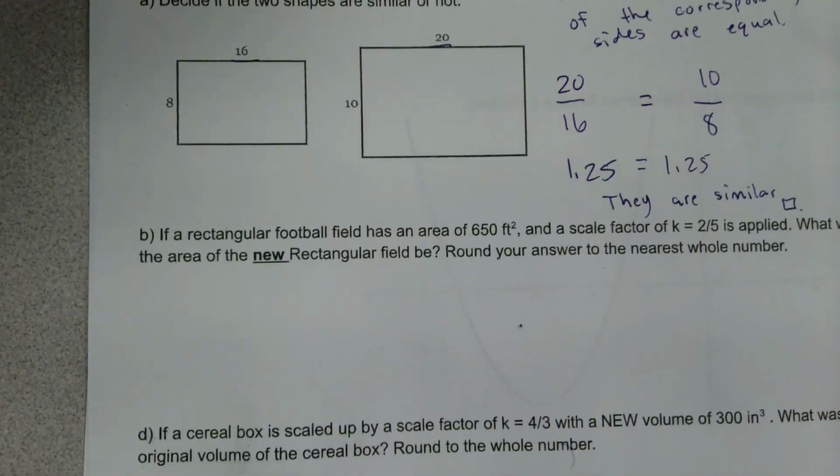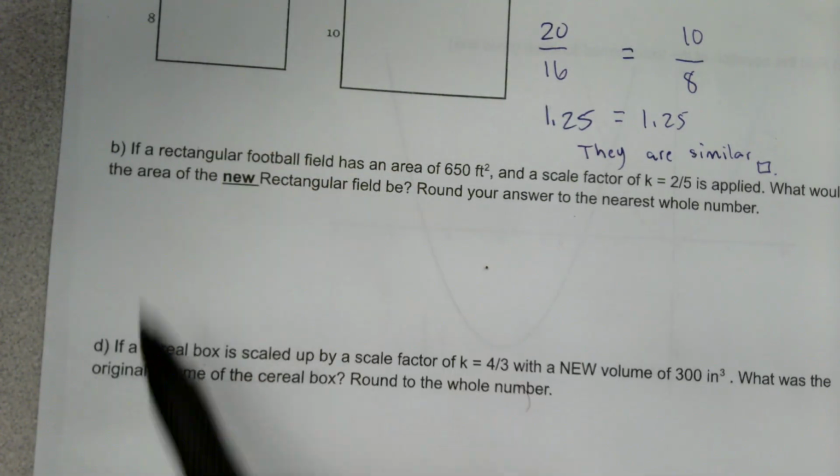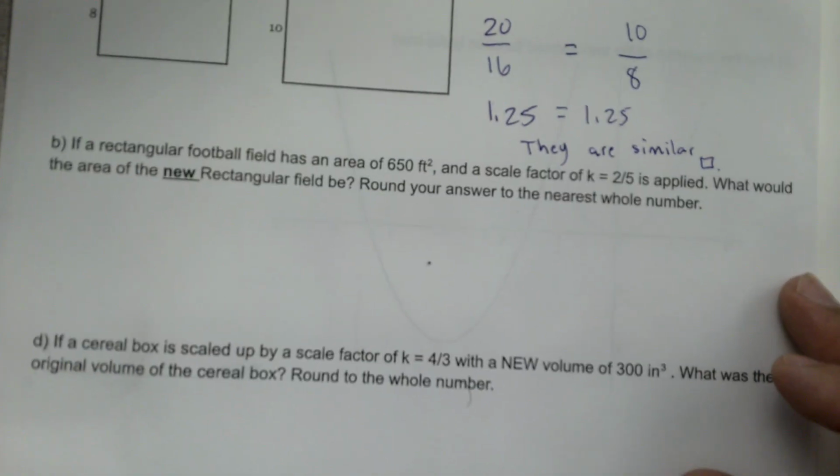B, and yes, 7th period noticed, no one else noticed. A, B, D, get over it, it's fine.